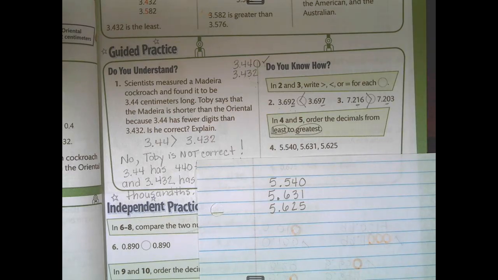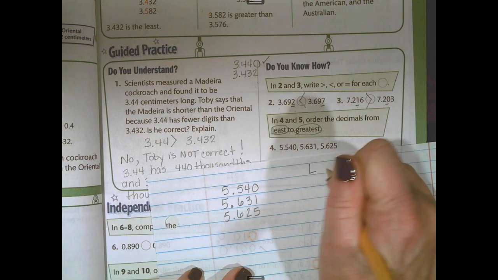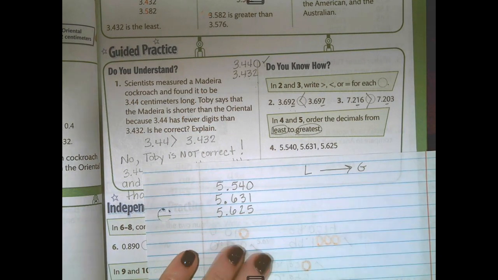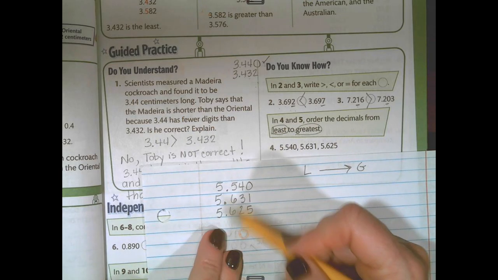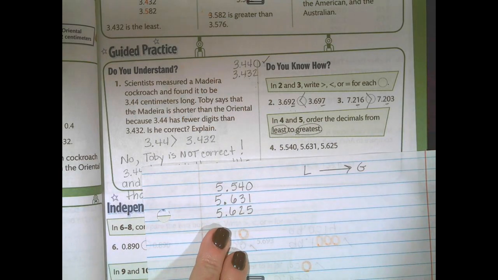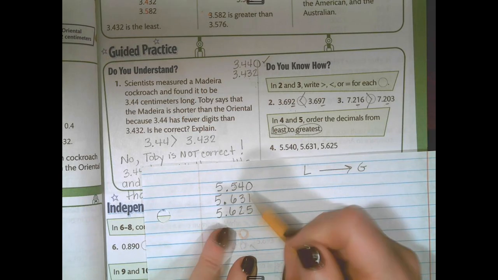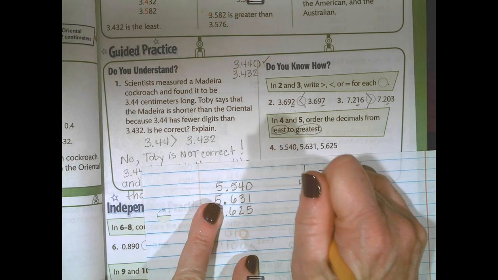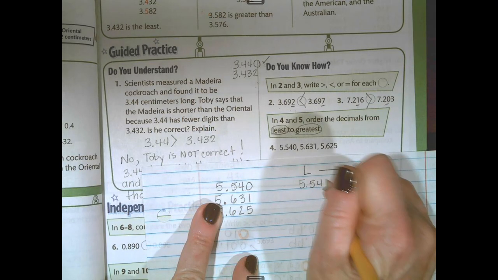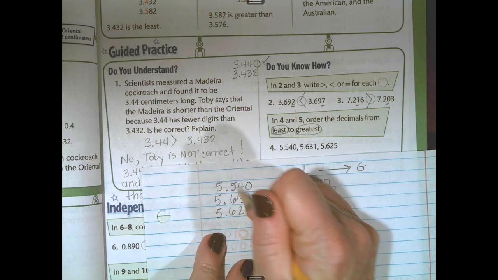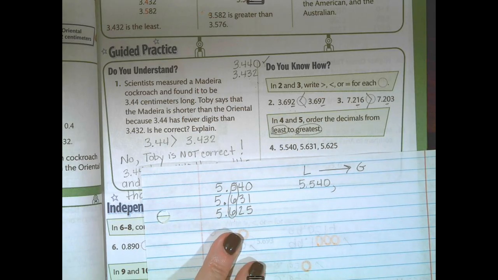So when I put them in order from least to greatest, smallest number to largest, as I'm looking, they all start with a 5 in the ones place. In the tenths place, we have a 5, a 6, and a 6. So right away, I know that 5 and 540 thousandths is the least, and I'm using the tenths place to see that.